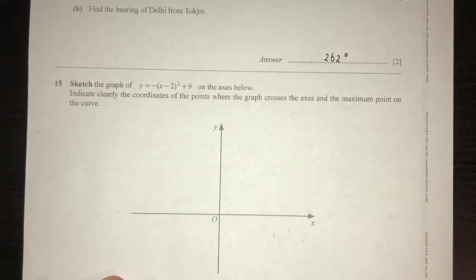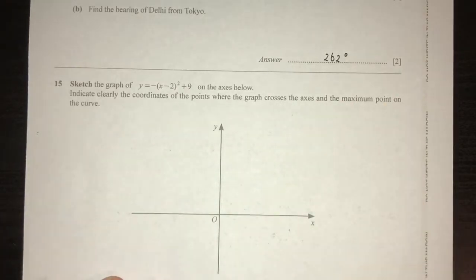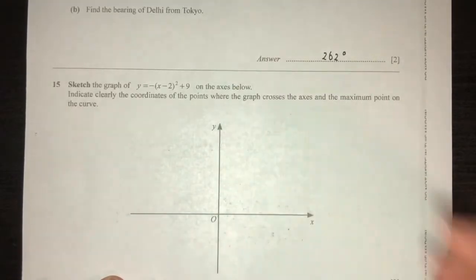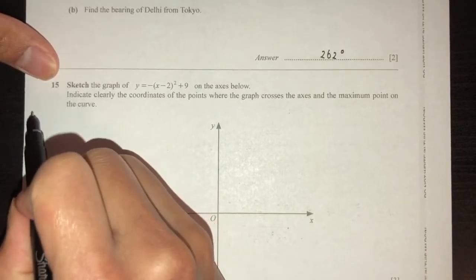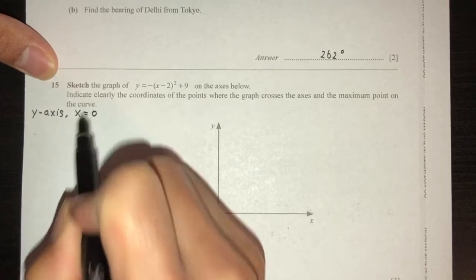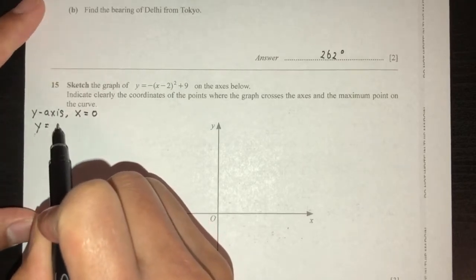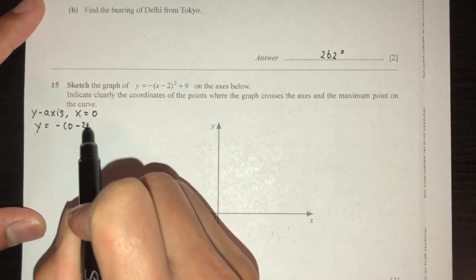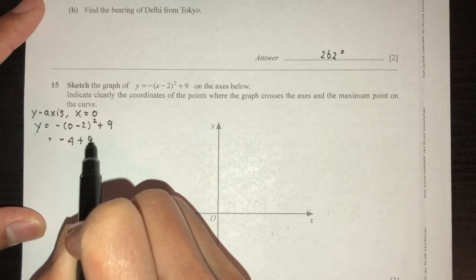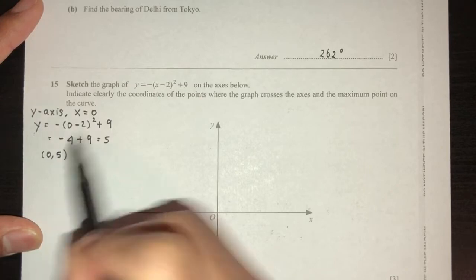Indicate clearly the coordinates of the point where the graph crosses the axes and the maximum point on the curve. So one by one, first the axes. Axes means x-axis and y-axis. On the y-axis, what do we know? We know that the value of x has to be 0. Replace x in this equation, you will have y equal to minus 0 minus 2 squared plus 9. That will be minus 4 plus 9, that will be 5. So your first point will be (0, 5) on the y-axis.